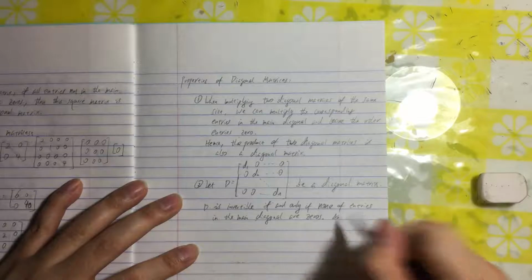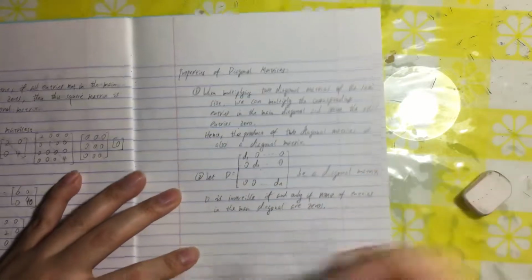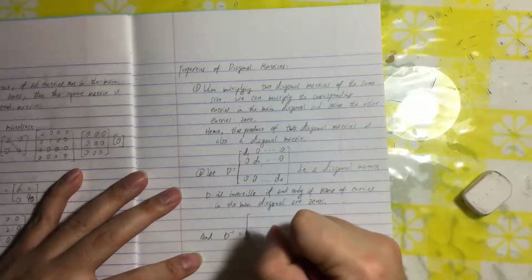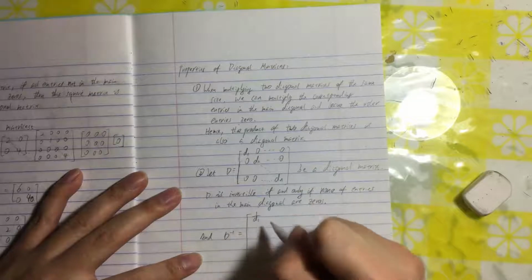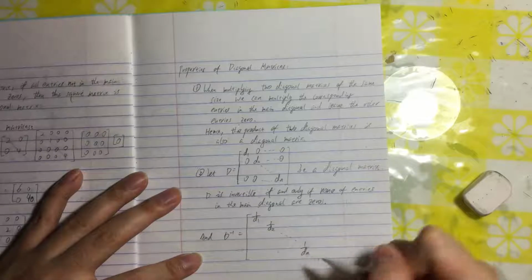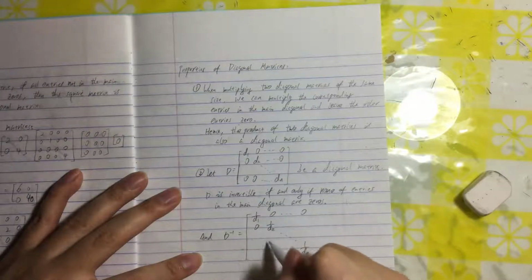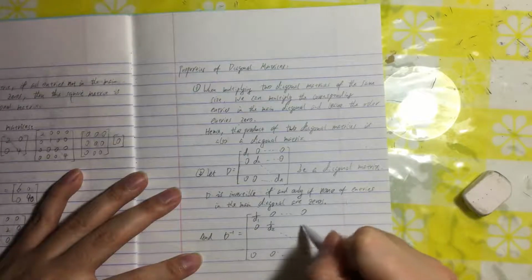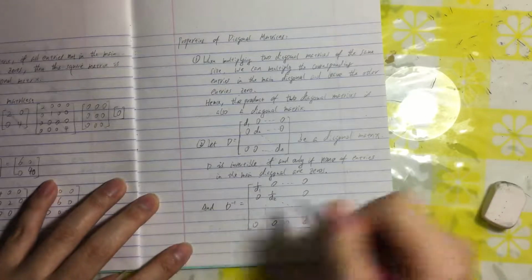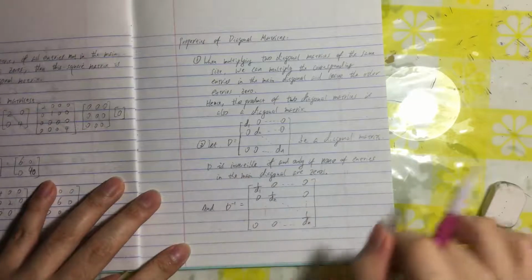And the inverse of D is the matrix that has 1 over D1, 1 over D2, 1 over Dn in the main diagonal, and 0 elsewhere, which means the inverse of D is also a diagonal matrix.